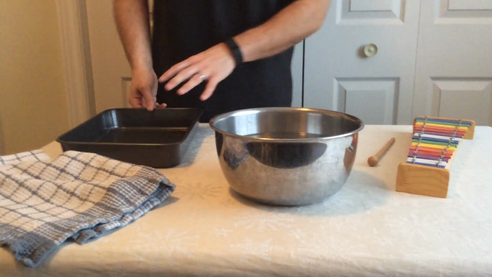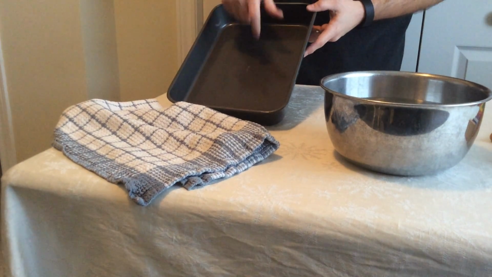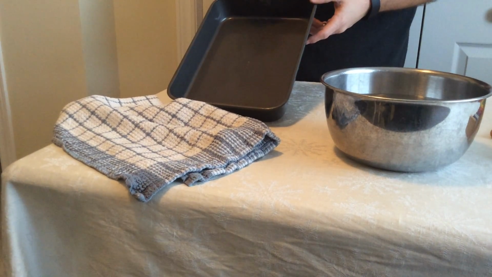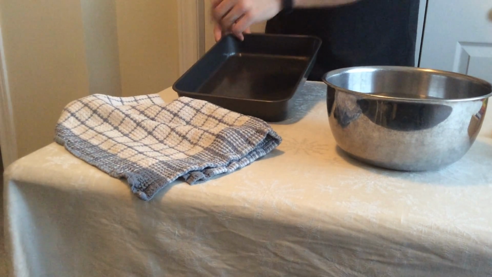Another way you can show how it can be reflected and absorbed is by getting a cooking tray like this. Tap the inside of the cooking tray, you can hear the sound. Speak into the cooking tray and you can hear the sound as it's reflecting off and bouncing back out.